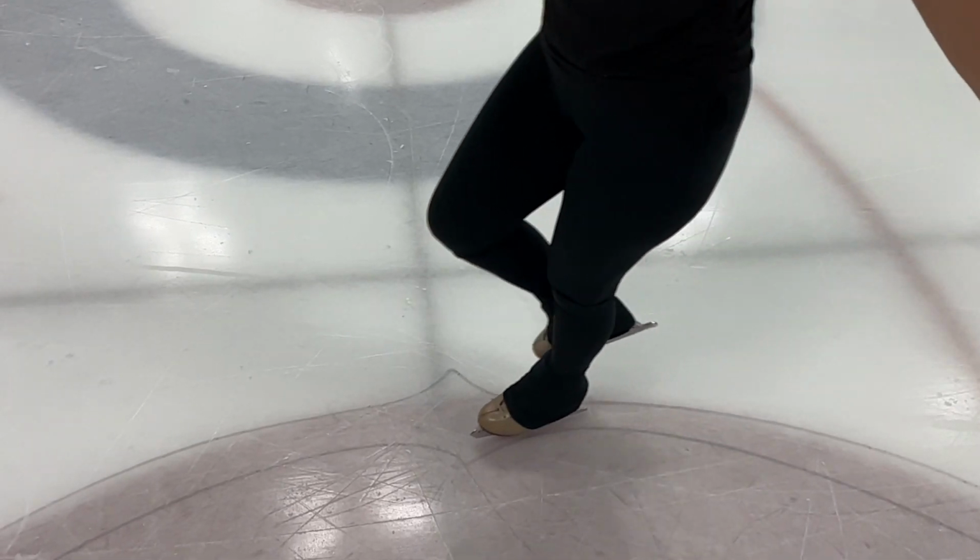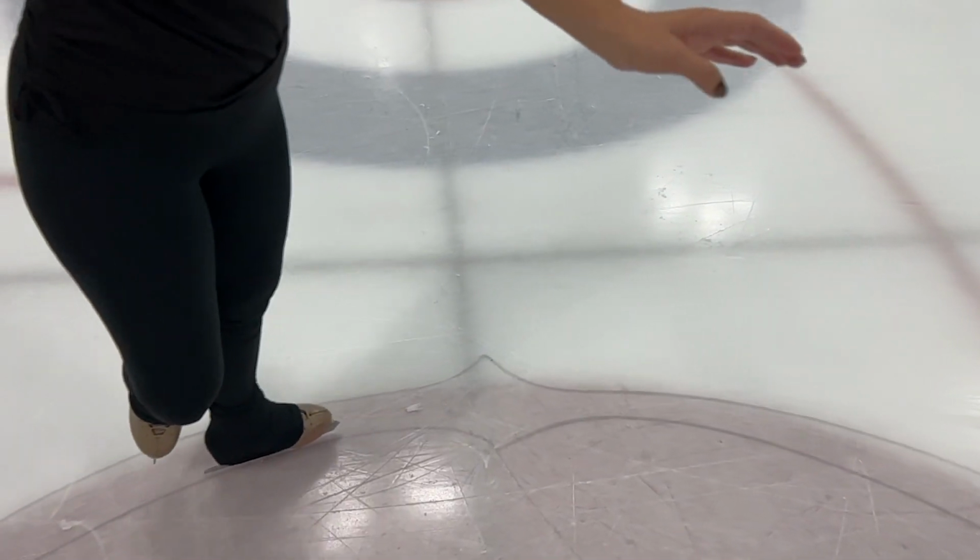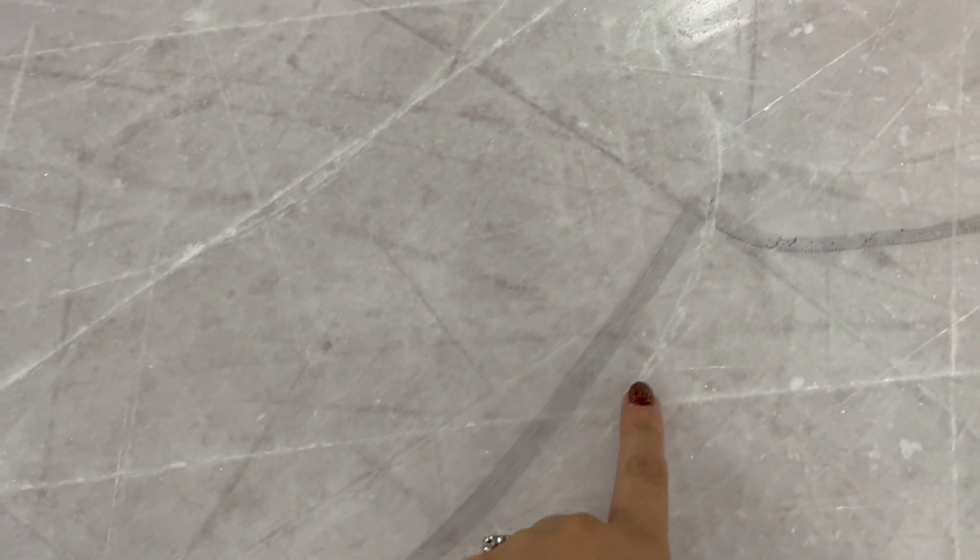From this angle, you can see that the point of my 3-turn dips down into the circle. This is going to happen whether it's a forward inside, outside, backward inside, backward outside. The 3-turn always points down into the circle. So you can see on the tracing that little point going into the circle.